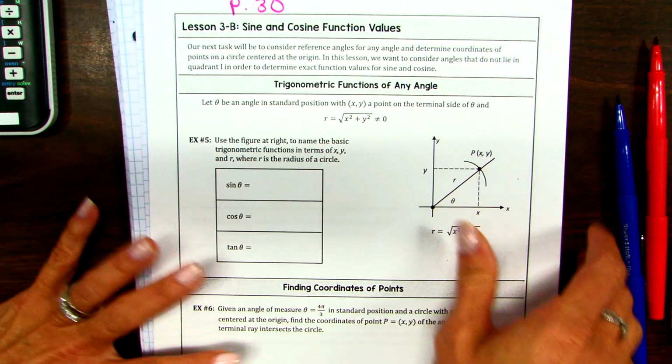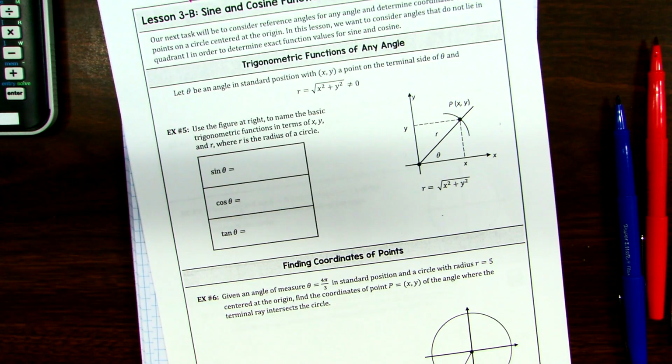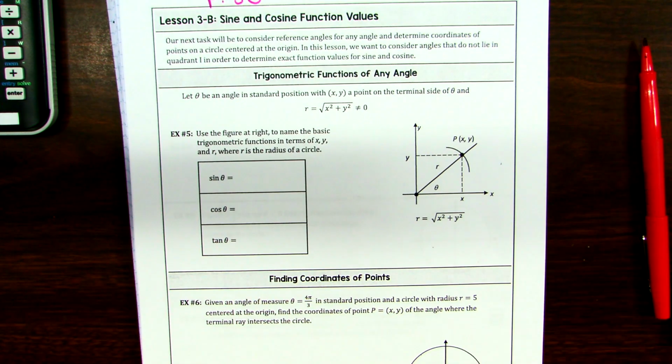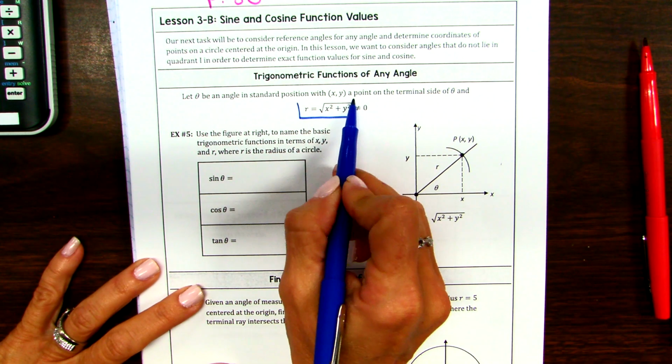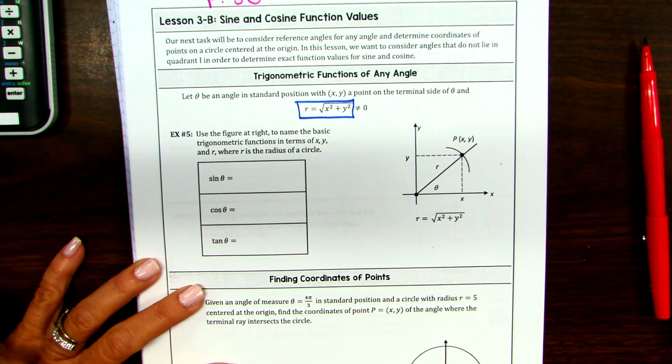Okay? And I'm going to go over exactly why in this lesson. So in this lesson, there's a lot of review of what we did yesterday. So if you were here yesterday and you understood that, you'll probably be in good shape with that. But right off the bat, it looks like we've given a new formula, and it's actually not.